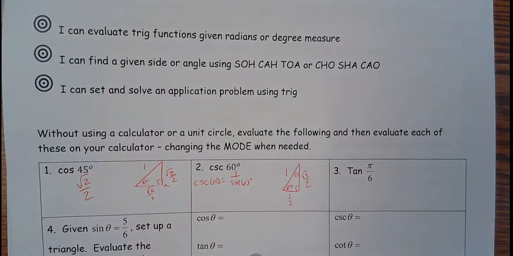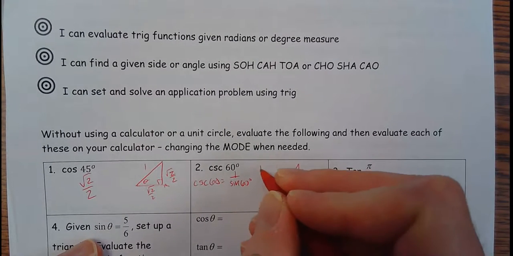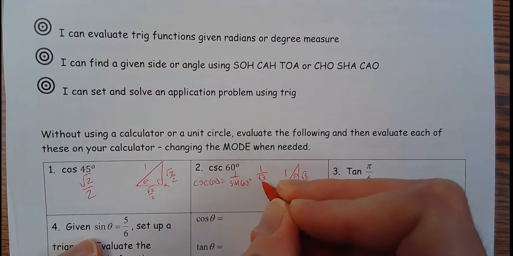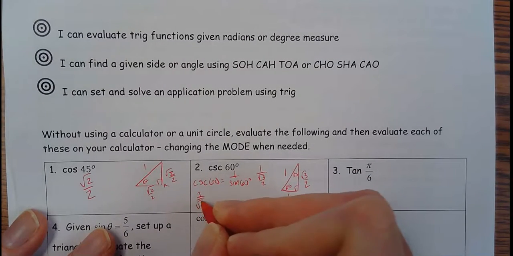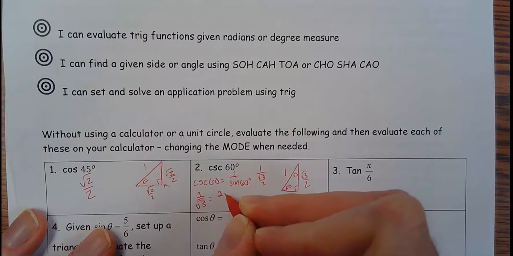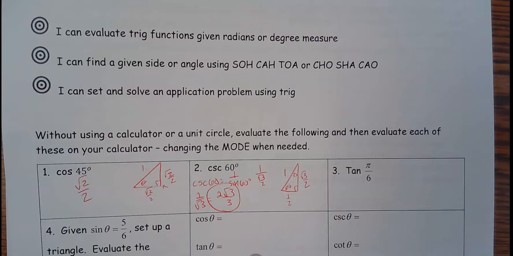So if I can find the sine ratio, I'll just flip it over basically. The sine ratio is opposite over hypotenuse, so that'd be 1 over radical 3 over 2. And if I flip that over, that'd be 2 over radical 3. Rationalize it, and you get 2 radical 3 over 3. Put it in the calculator and check it. I'm going to save some time here. We know how to put degrees in the calculator.